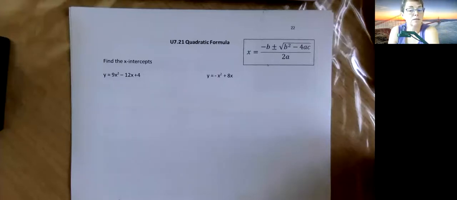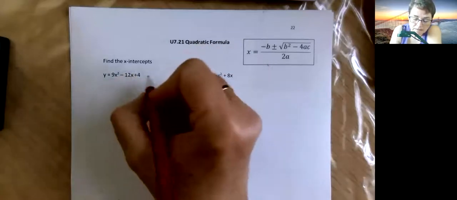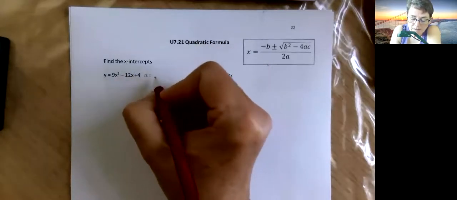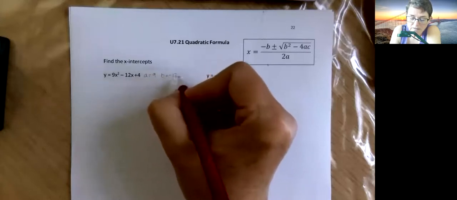And the last video, 720, kind of did some simpler ones. These ones are a little more interesting, I think. But the process is still exactly the same all the time. So first thing I'm going to do, A is equal to 9, B is equal to -12, and C is equal to 4.